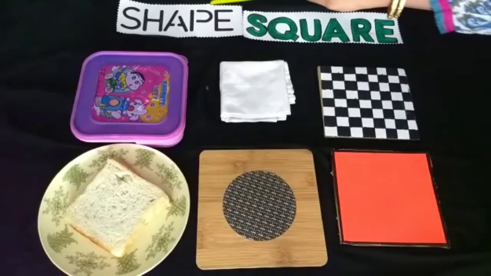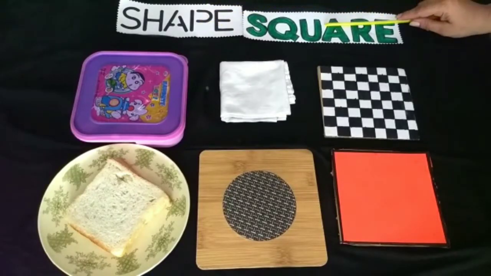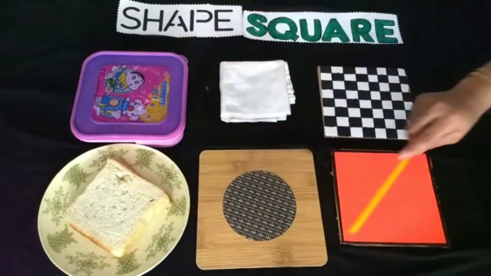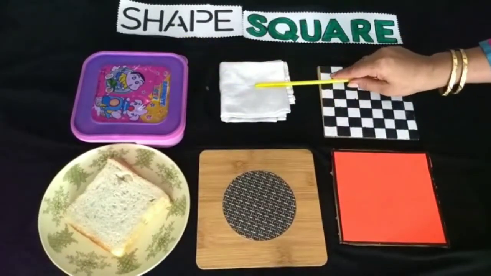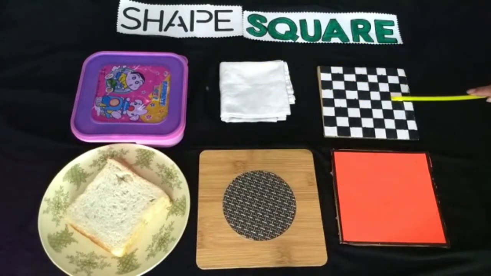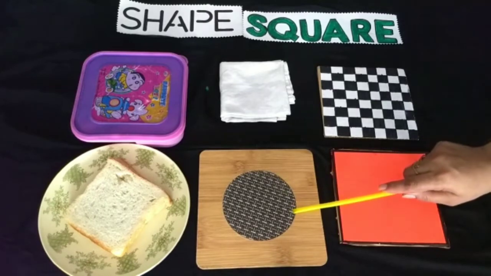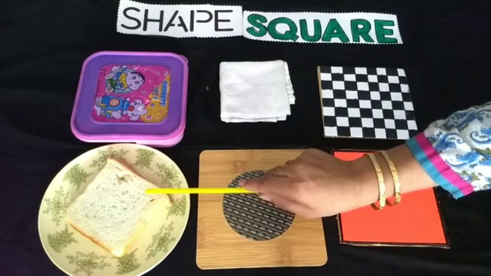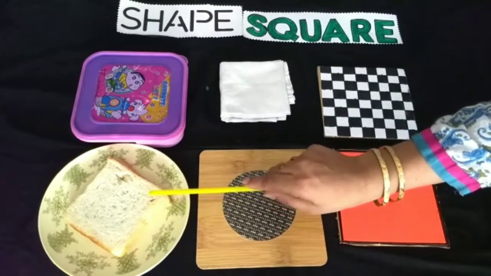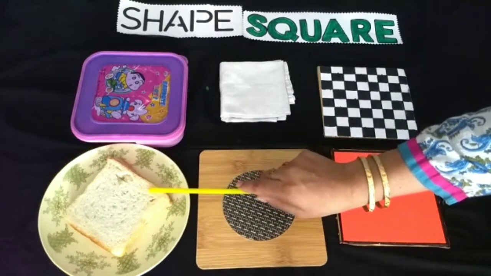Now, let's see the objects related to shape square. Shape square. Now we'll see the objects here. Tiffin box, handkerchief, chessboard, square shape tea course, bread. Children love to eat bread and butter. We make different type of sandwiches with it.